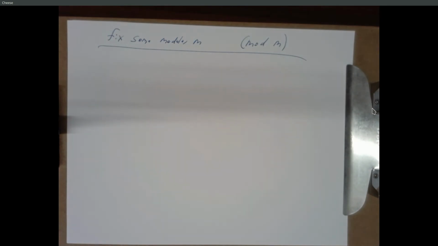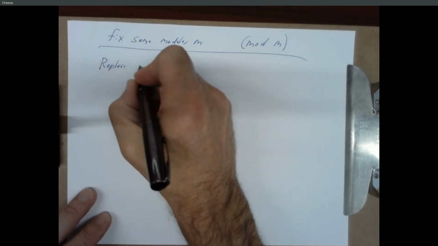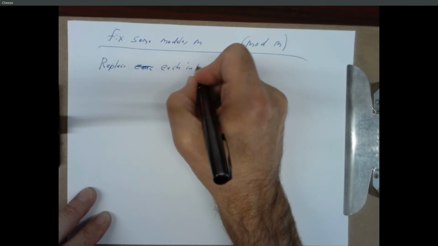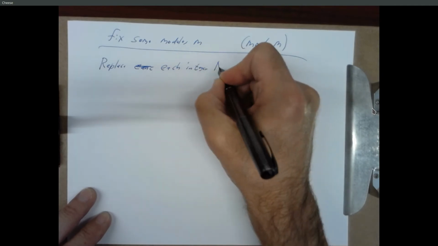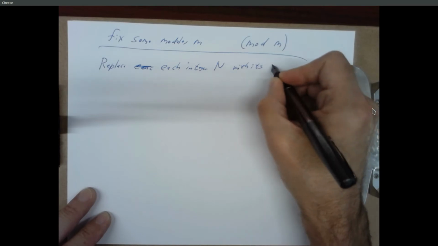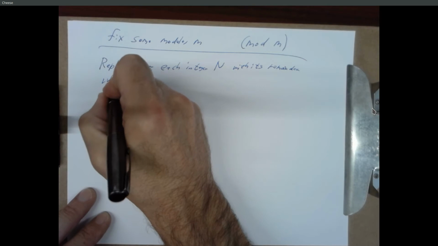So if m is 5, we're thinking about remainders when you divide things by 5. Or we're thinking about two things whose difference is a multiple of 5. Let's replace each integer n with its remainder when divided by m.